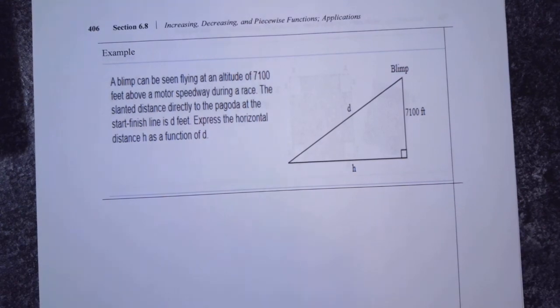Okay, so we have on this one that a blimp can be seen flying at an altitude of 7,100 feet above a motor speedway during a race. Okay, oddly specific there, isn't it? The slanted distance from the pagoda at the start line is d feet. Express the horizontal distance h as a function of d.